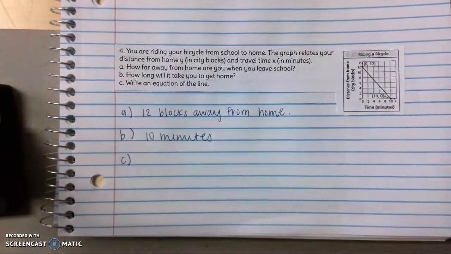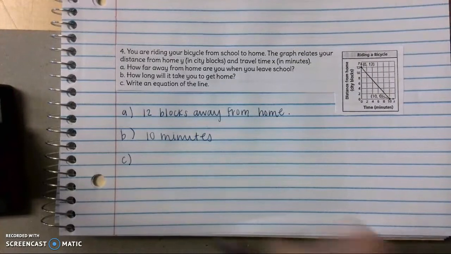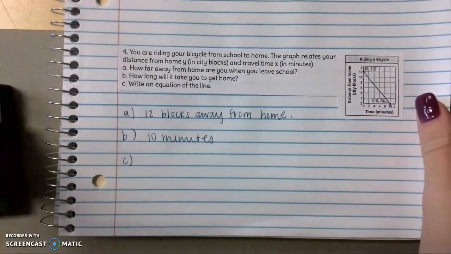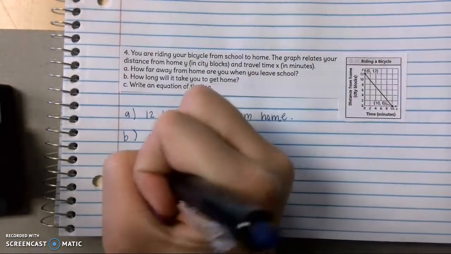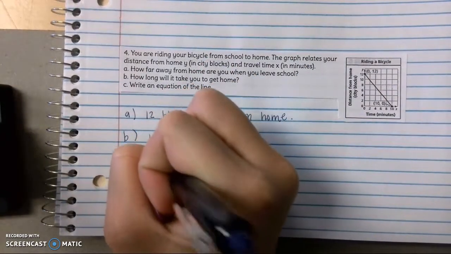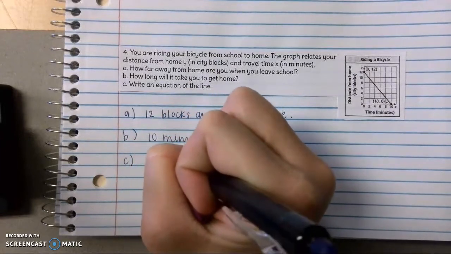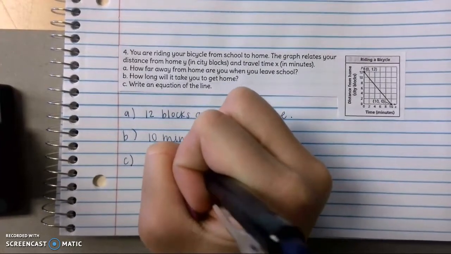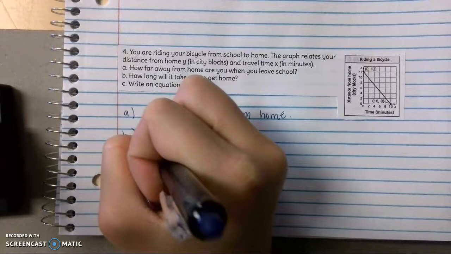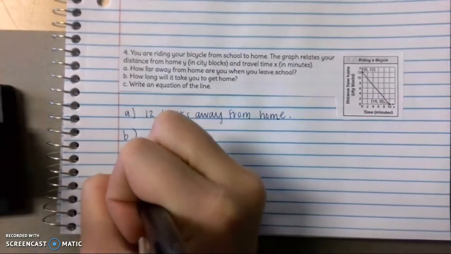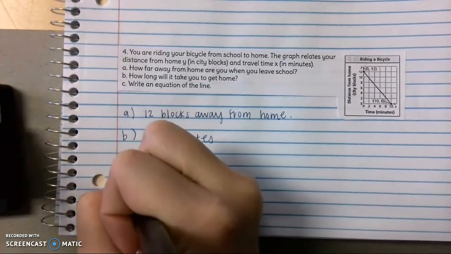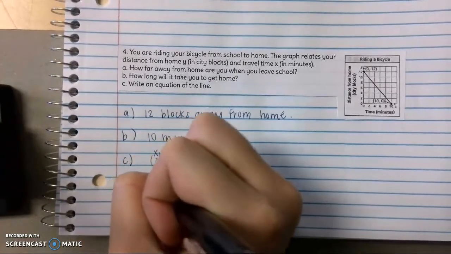And then part C is writing an equation of a line. So we need to find the slope and the y-intercept. Actually, the y-intercept has already been given to us, so we only need to find the slope. So we have points 0, 12, and 10, 0. Slope is y2 minus y1 over x2 minus x1.